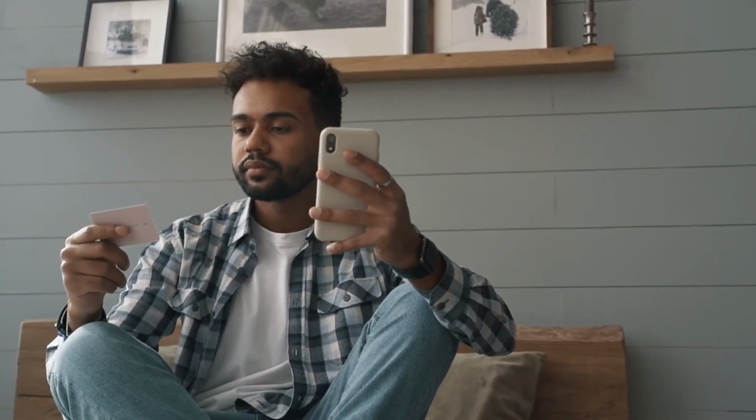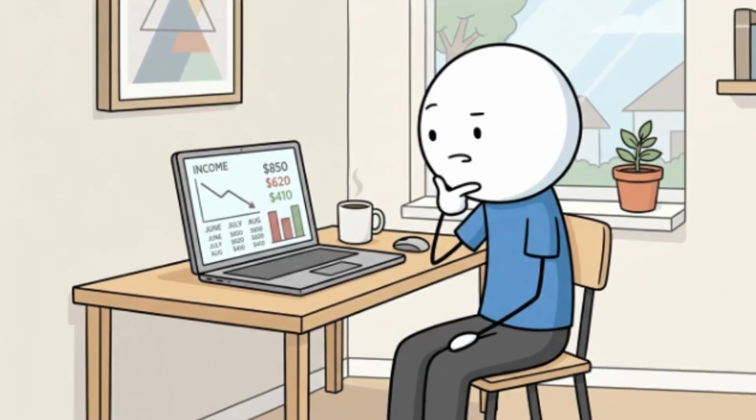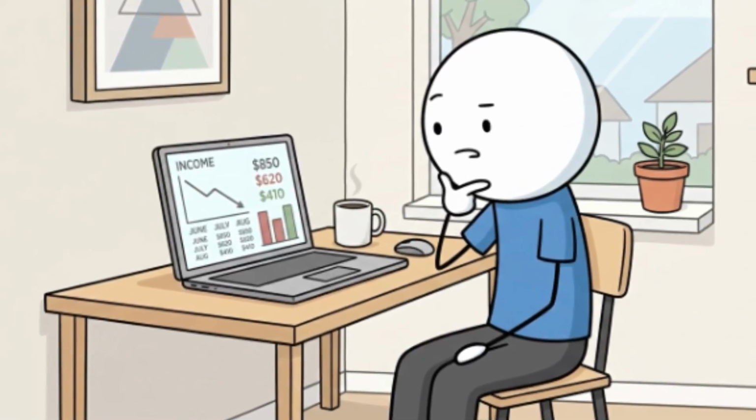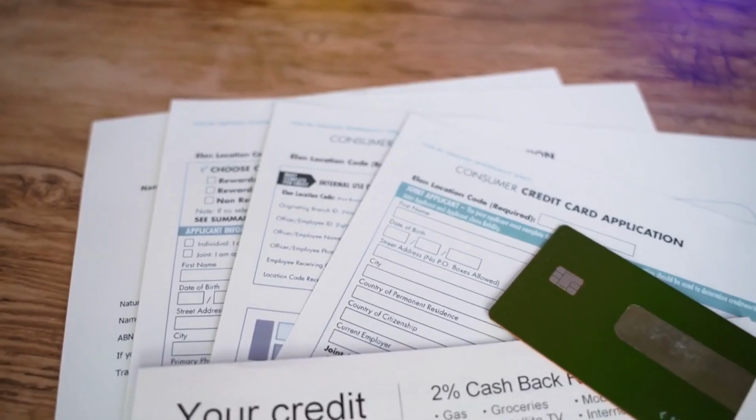But here's the problem most people miss. Zelle is extremely fast, but it only works between participating banks. If someone's bank does not support Zelle, the transfer cannot happen.